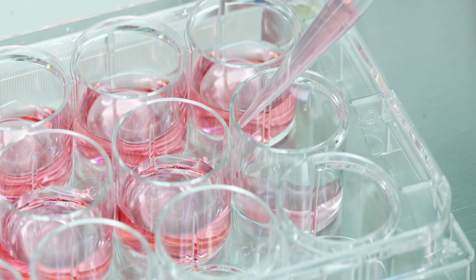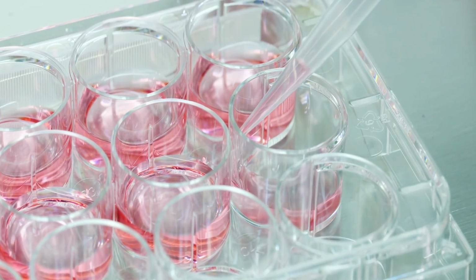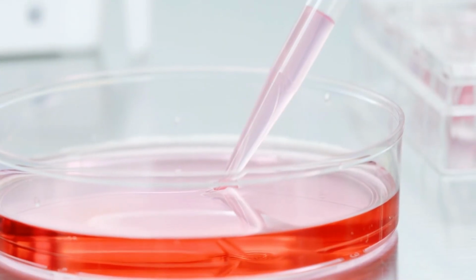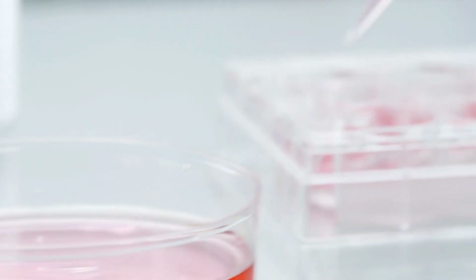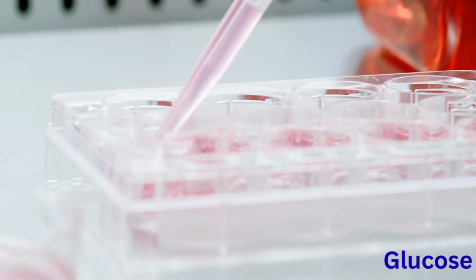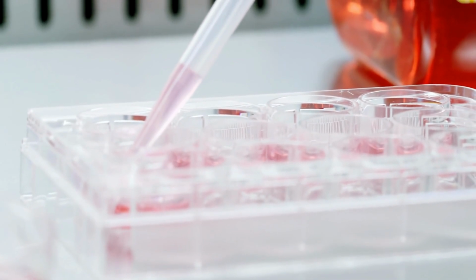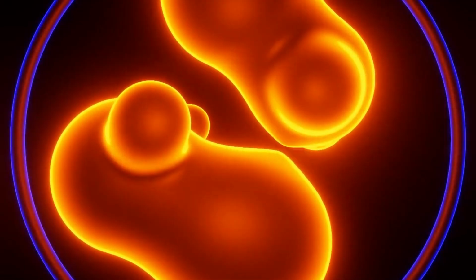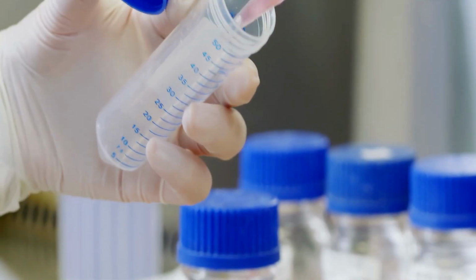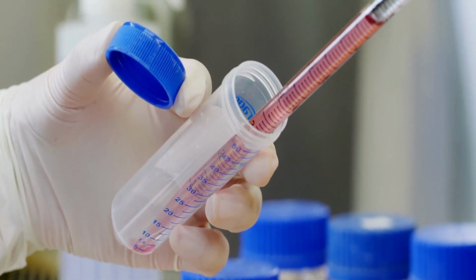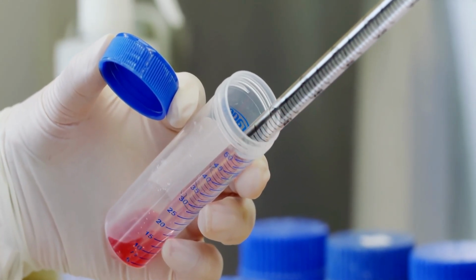Cells grown in culture depend entirely on the culture medium for survival. Choosing the right medium for your specific cell type is one of the key steps in successful cell culture.